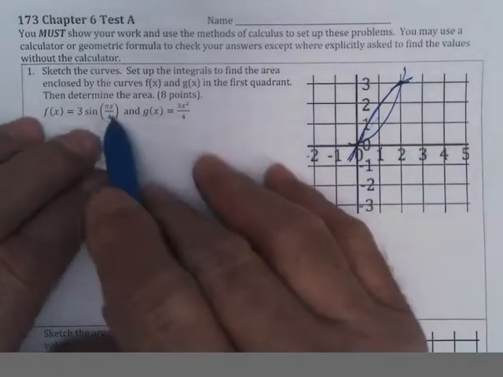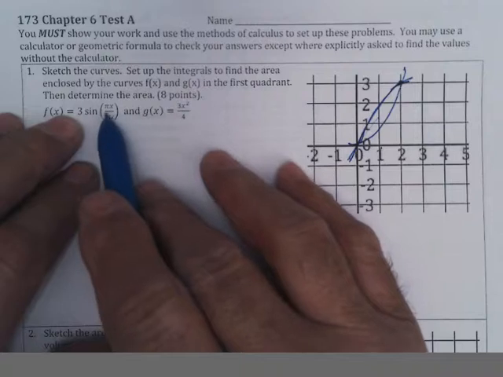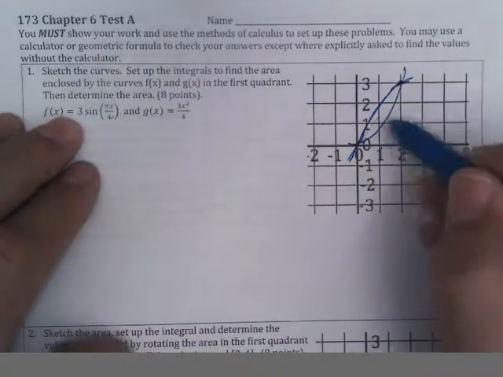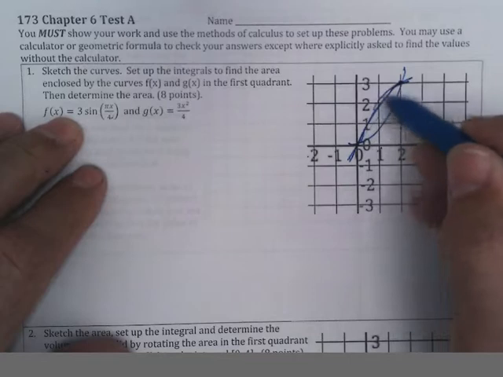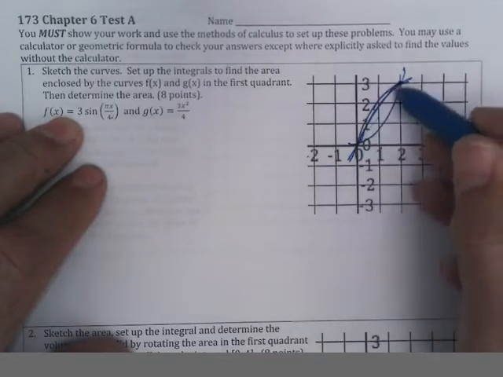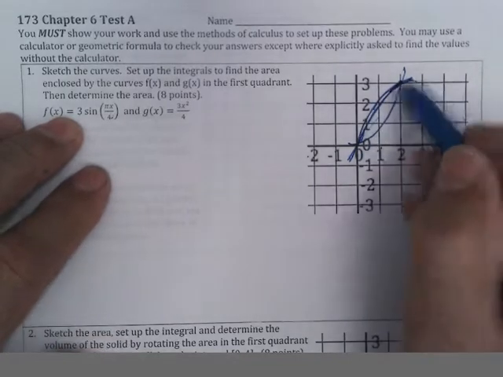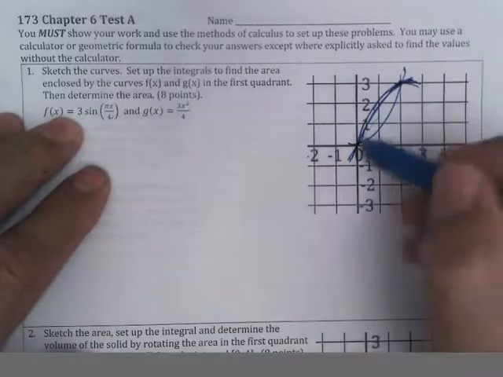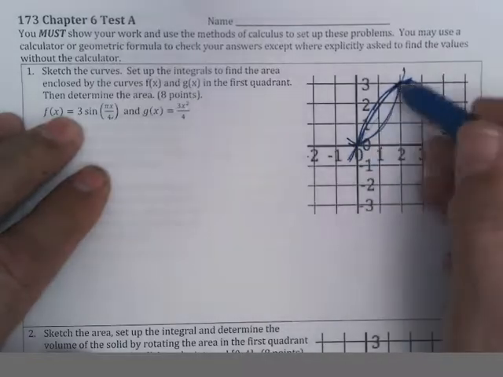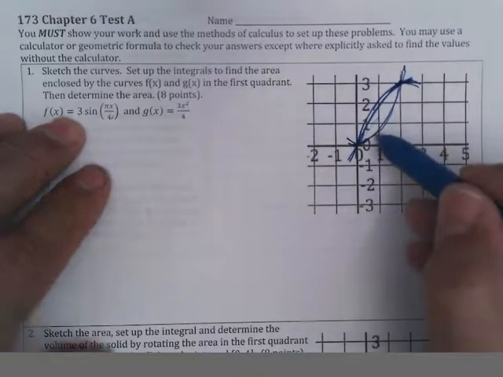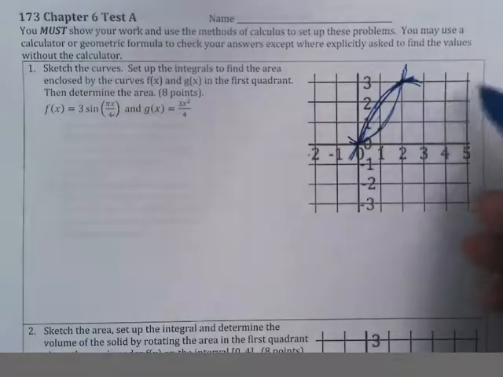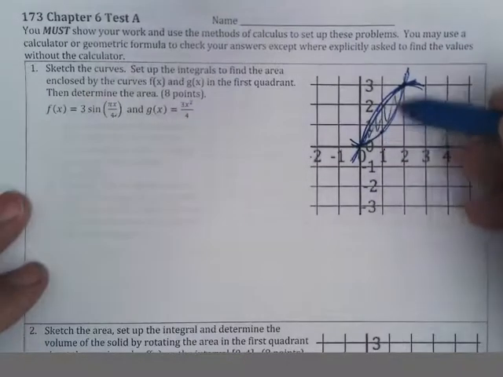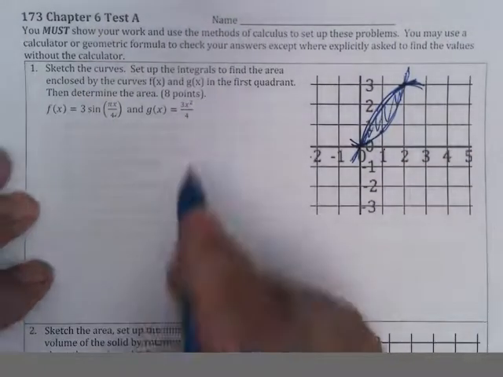This is pi over 4, which is square root of 2 over 2 times 3, about 2.1, so it should have been a little bit higher here like this. And I think it actually peaks out there, and this one is flat here and comes up like this. And you can plug in 1 into that one, which would be 3/4, which is about right. And we're supposed to find the area between them. So I got the graphs.